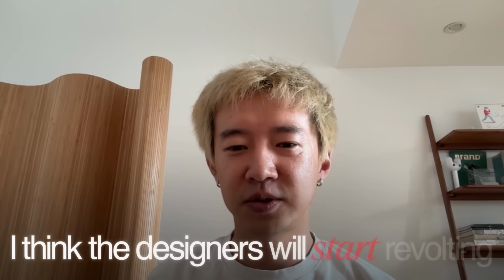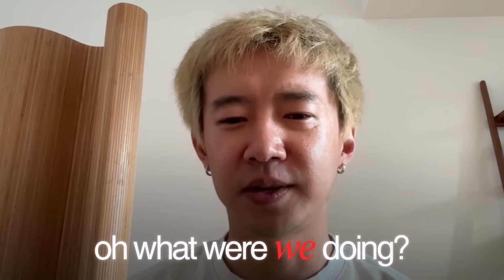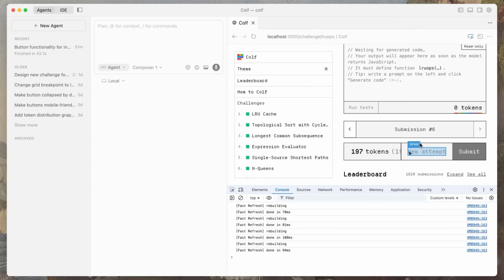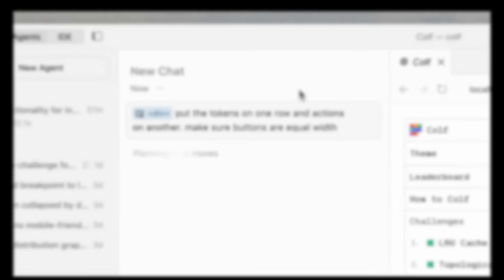I think the designers will start revolting. As they gain these skills, they will realize, oh shit, what were we doing? For a lot of the designs, we would just prototype in Cursor, because that lets us really interact with the live states of the app. It just feels a lot more real than some pictures in Figma.